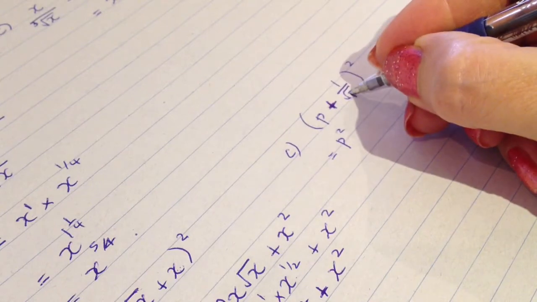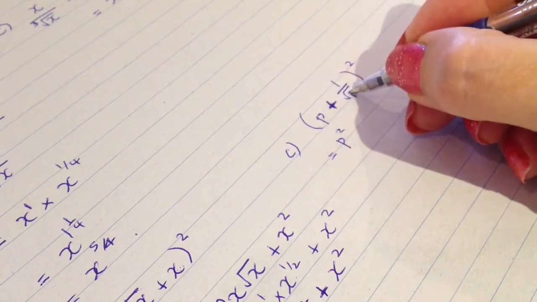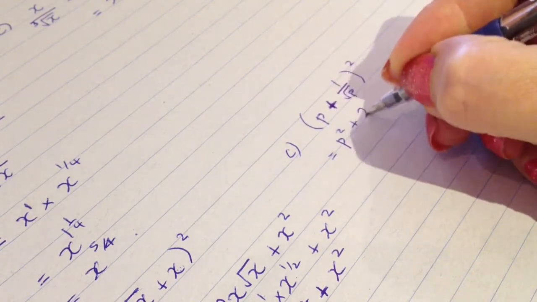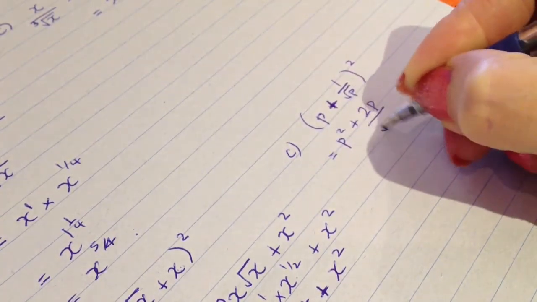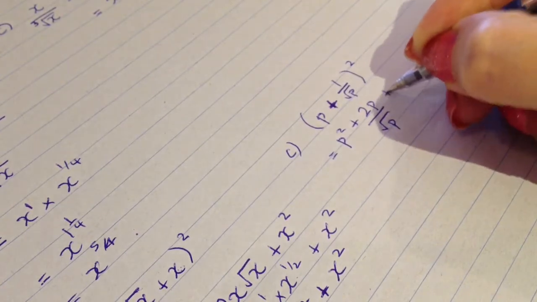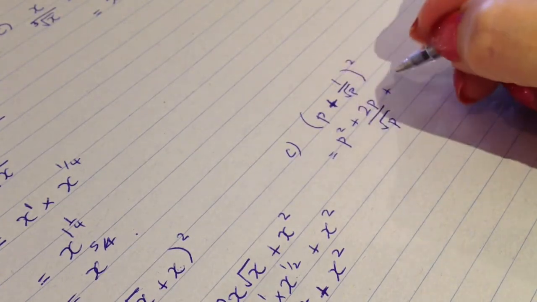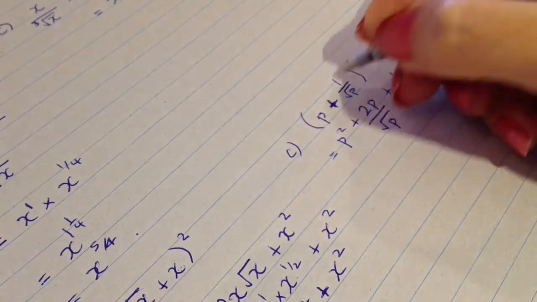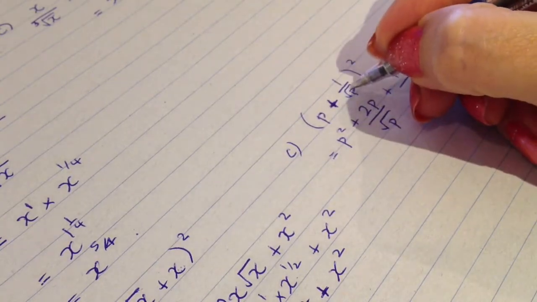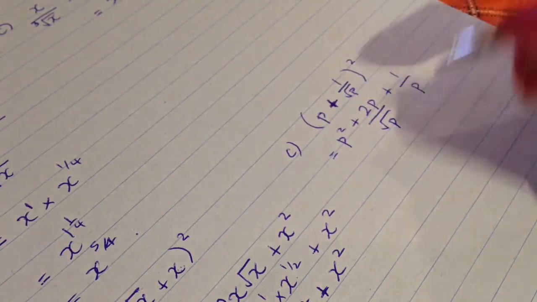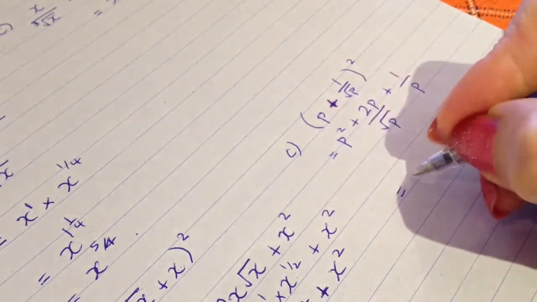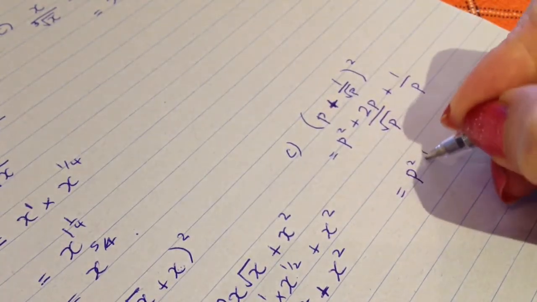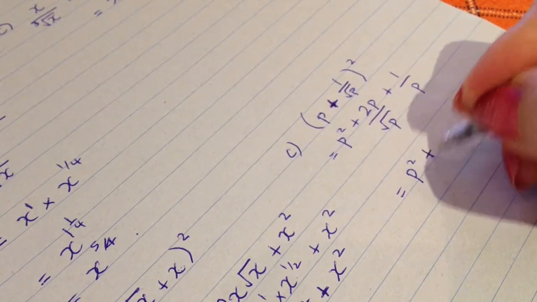Multiply two terms together and double it. So p times 1 on root p will give you 2p on root p. So 2p on root p plus 1 on root p squared is just 1 on p, because 1 times 1 is 1 and root p times root p is p. Okay, then that's p squared. Okay, this one is going to be 2.